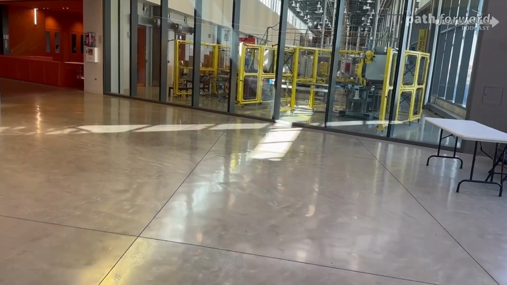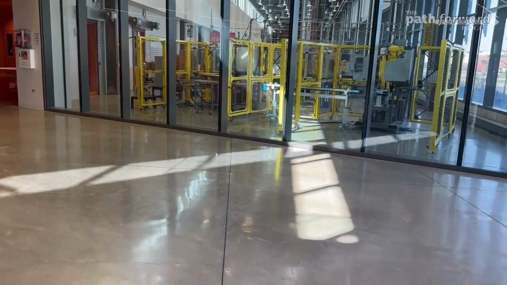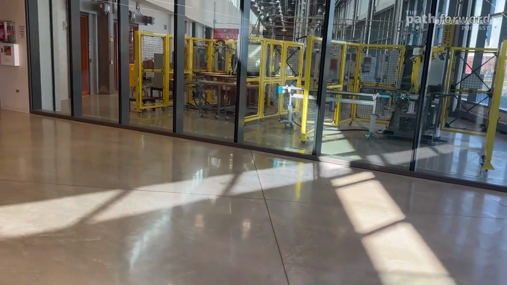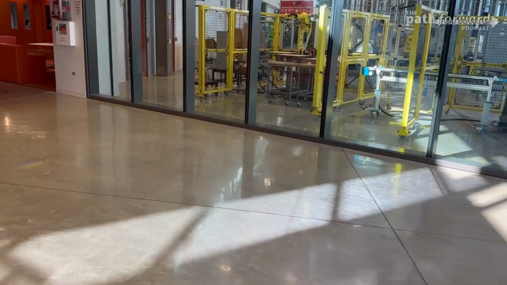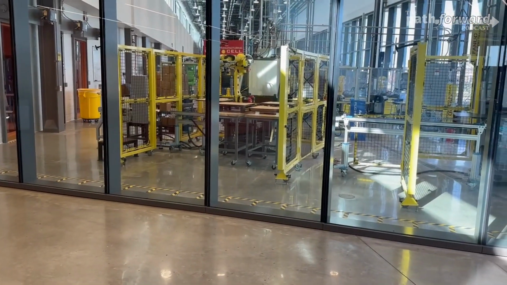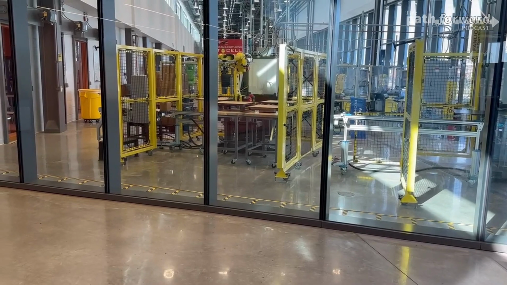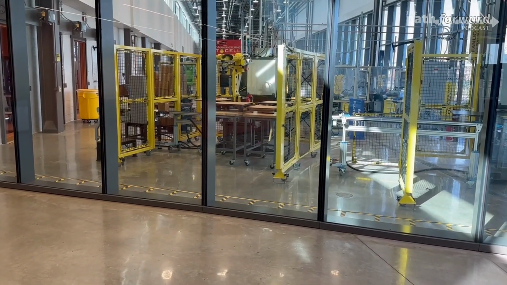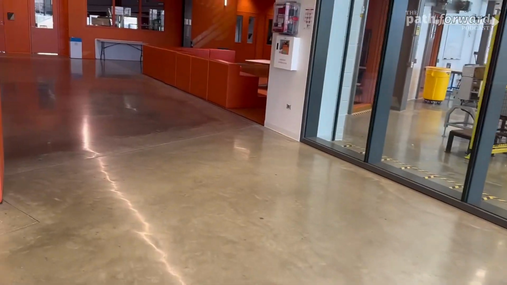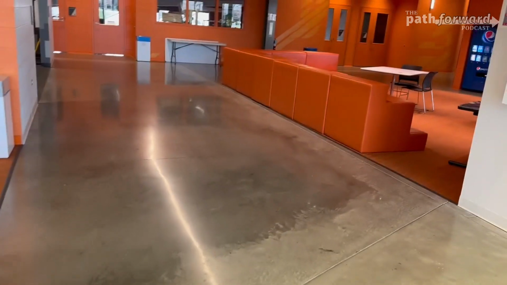So this is the lobby, and through the windows you can see some robots we use for training, and then there's other full-size manufacturing equipment throughout that high bay area, set up similar to a manufacturing plant. So you start to get that feel as you're in your classes, as well as get the hands-on experience on full-size manufacturing equipment.